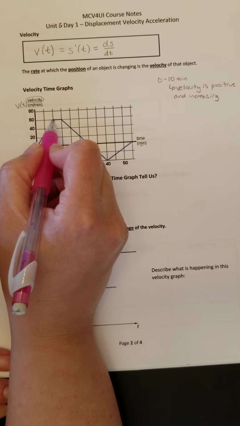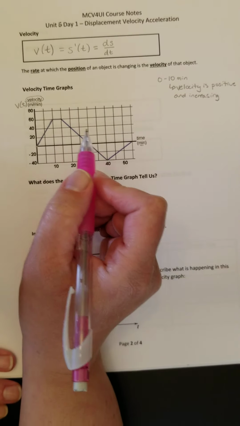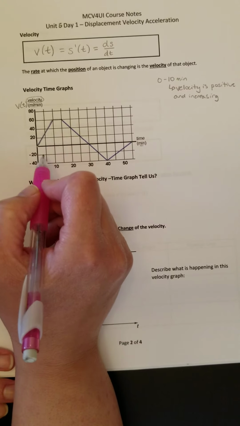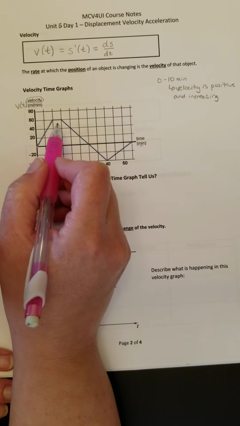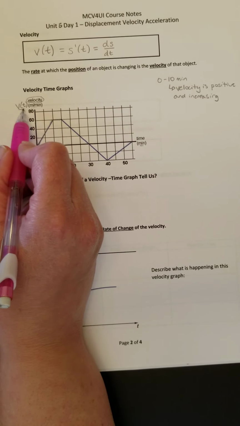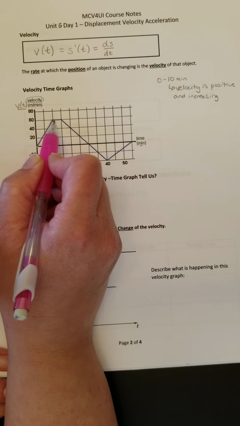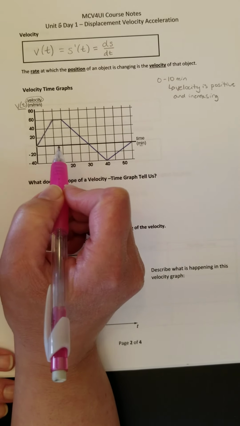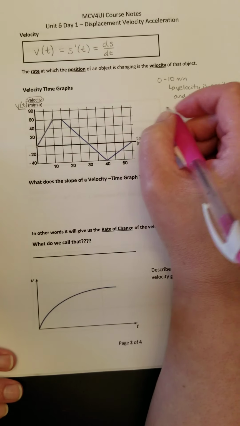In the next segment of the graph, this horizontal segment, when we looked at this as a position time graph, the horizontal segment meant staying still. Now, if this is a velocity time graph, this horizontal segment doesn't mean staying still. That means a constant velocity.